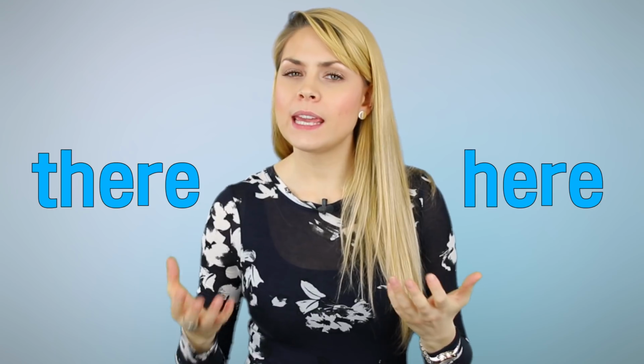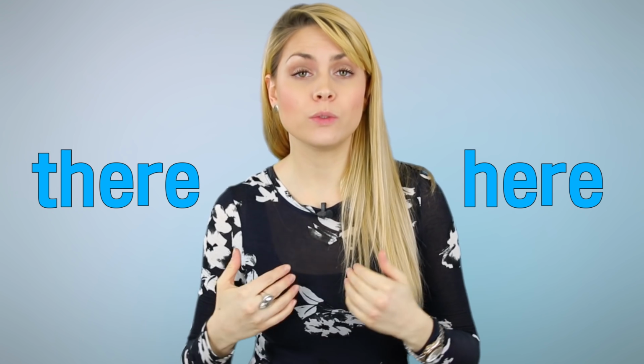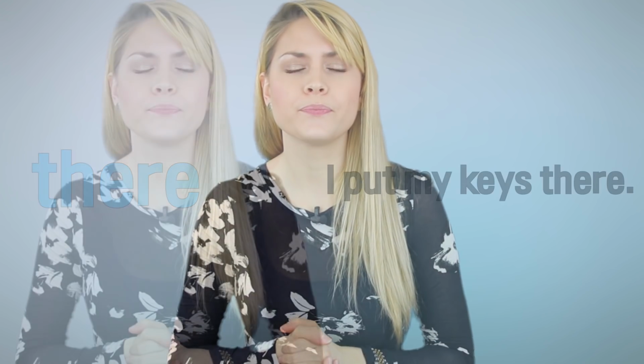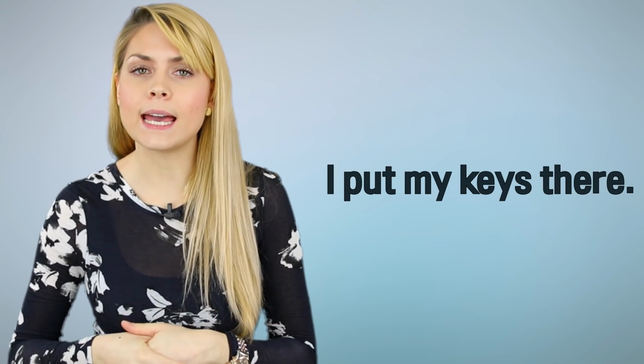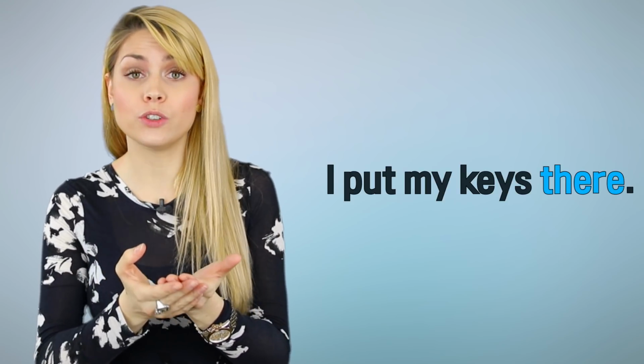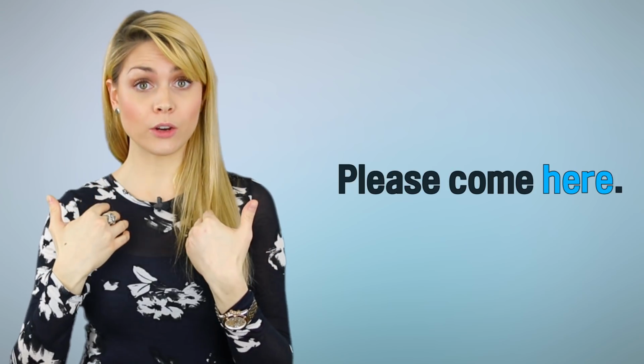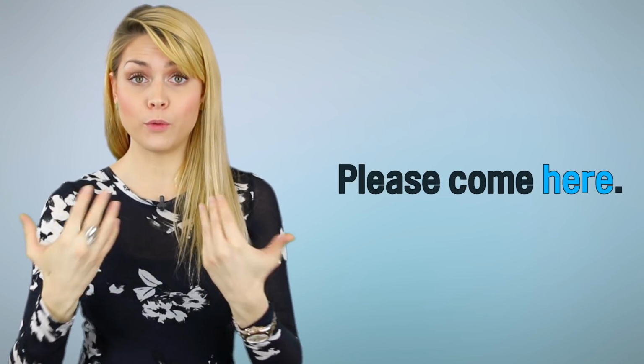First, let's talk a bit about here and there. Here and there are two adverbs of place that relate specifically to the speaker. Here meaning close to the speaker, close to me. There meaning farther away. Okay, let's take a look at a few examples. I put my keys there. So the adverb there indicating the location of the keys, and they're a bit farther away from me. Okay? Second example, please come here. Here being the adverb, meaning to me.